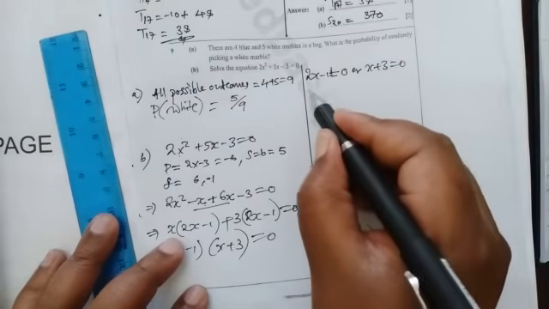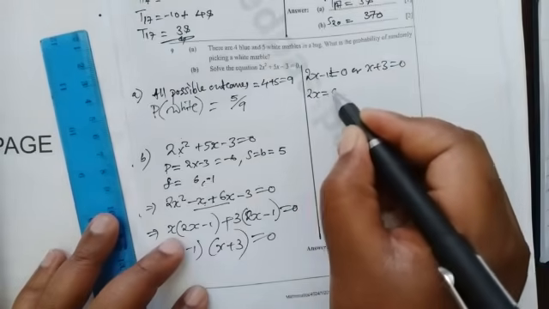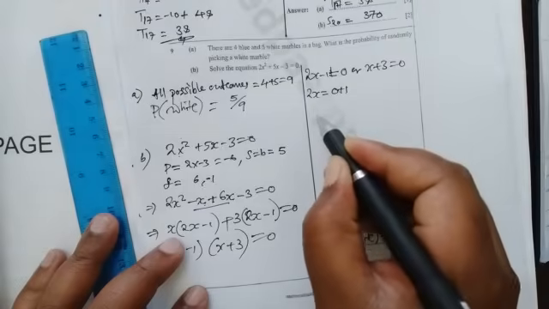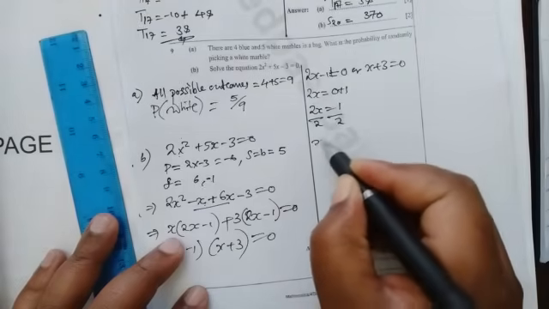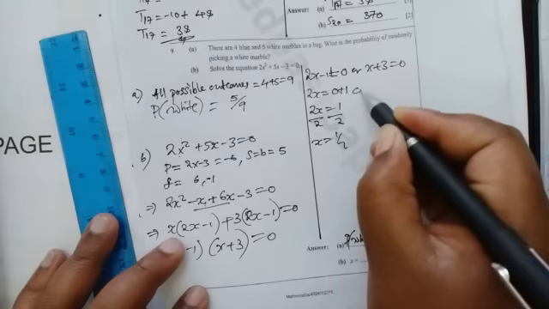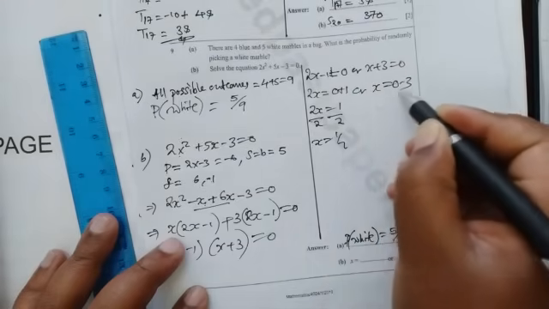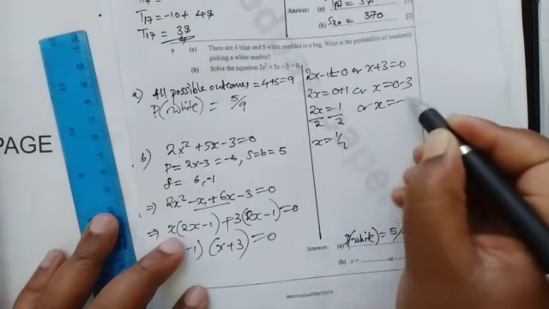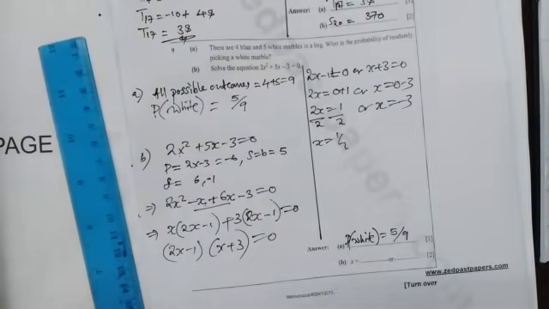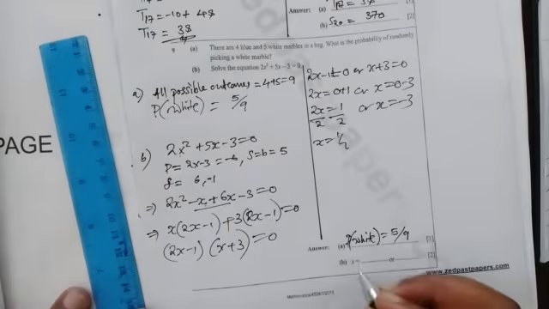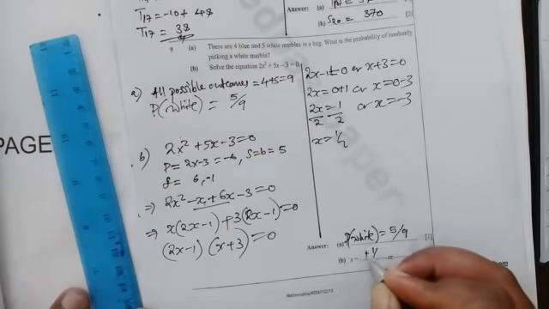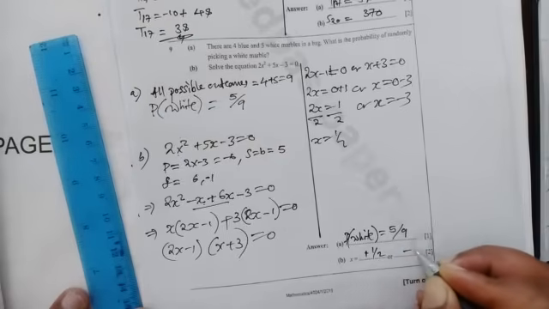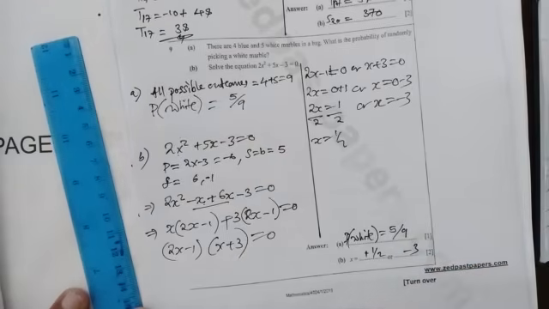In this case, we have 2x is equal to 0 plus 1. So 2x is 1, we divide by 2, x is 1 over 2. Or x is 0 minus 3, or x is negative 3. So those are the values. So x is positive 1 over 2, and this is negative 3. Okay, please take note.